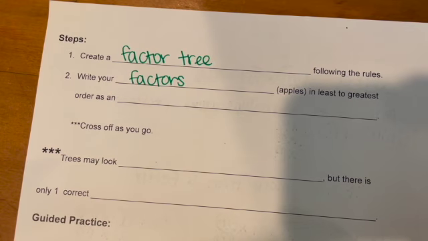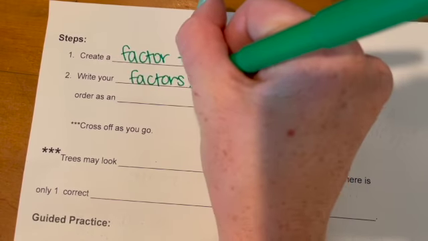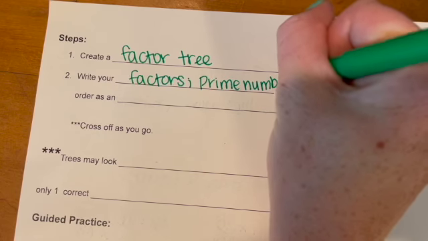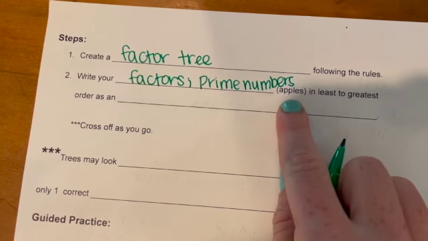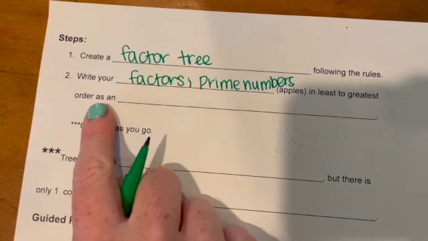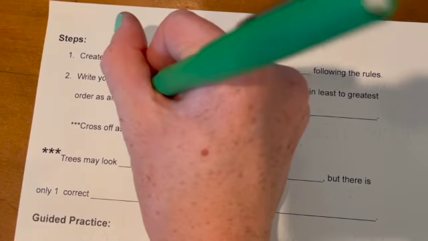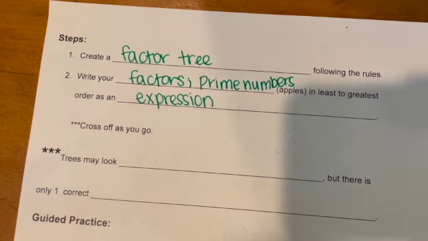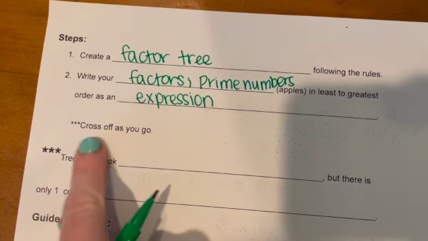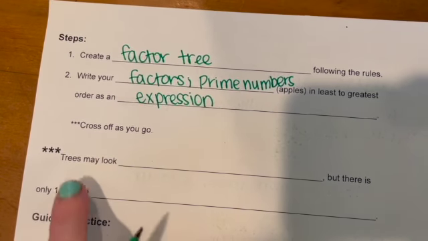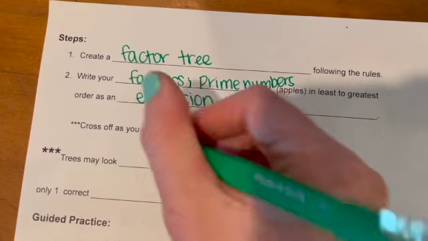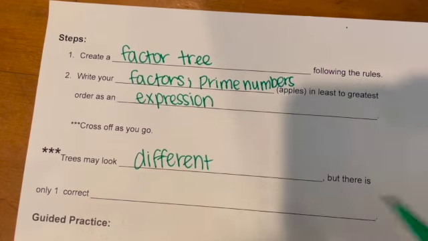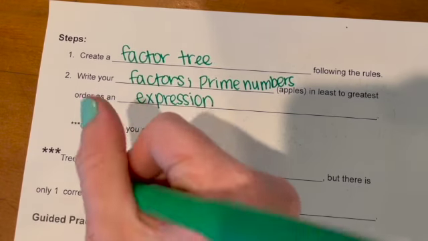Write your factors, these ones that are the prime numbers. When we're talking about these factors, they're going to be the prime numbers or apples in least to greatest order as an expression. And again, expression is without an answer. We're going to cross off as we go. Trees may look different. Here's a special note. Trees may look different, but there is only one correct answer.